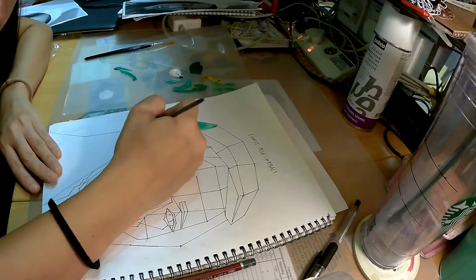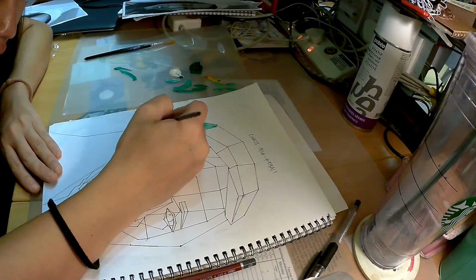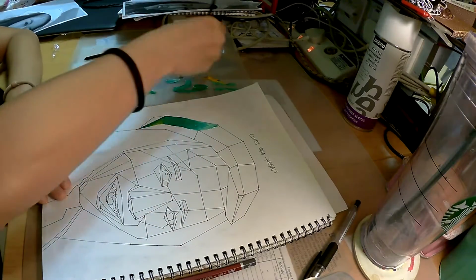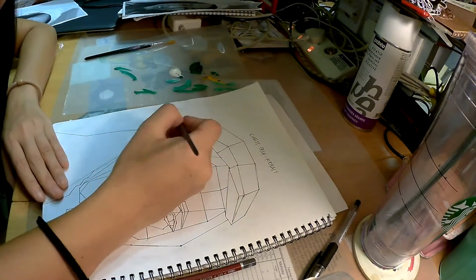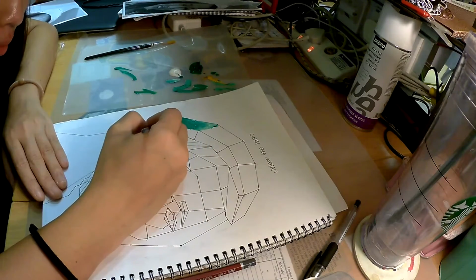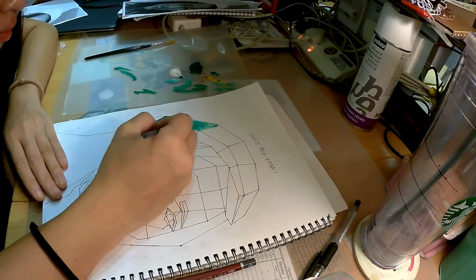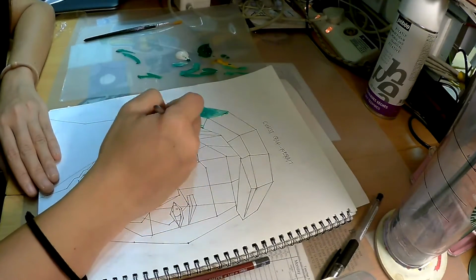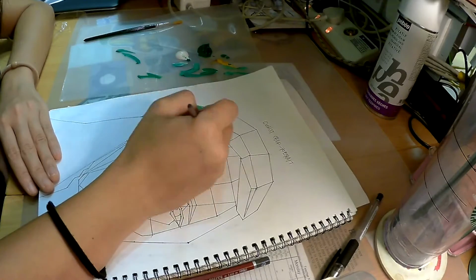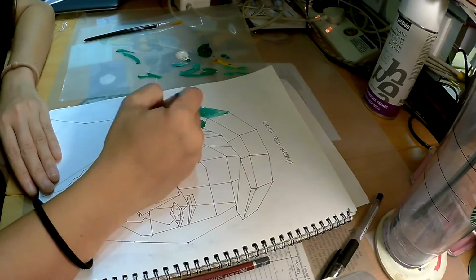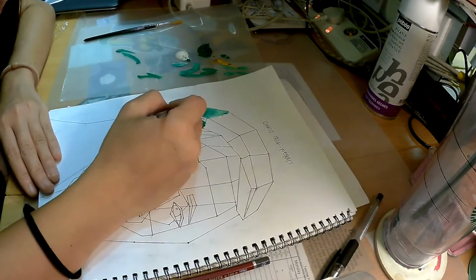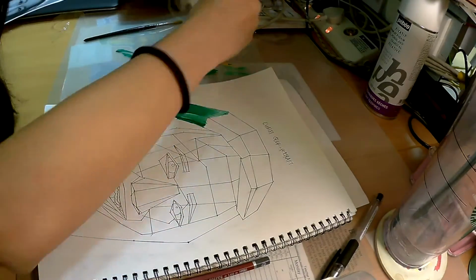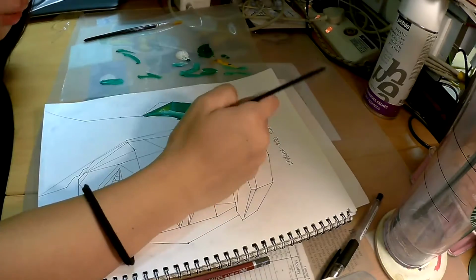You can add some yellow as you wish. You can add some shade here and there.